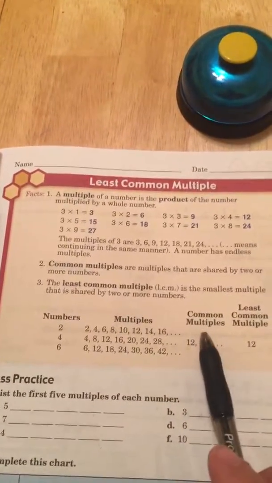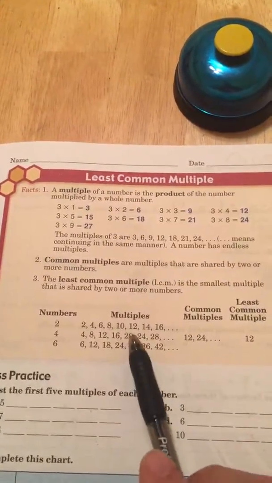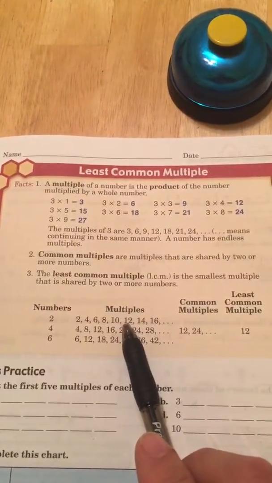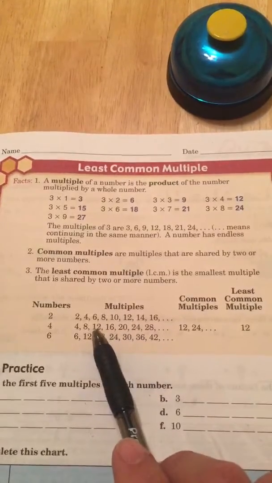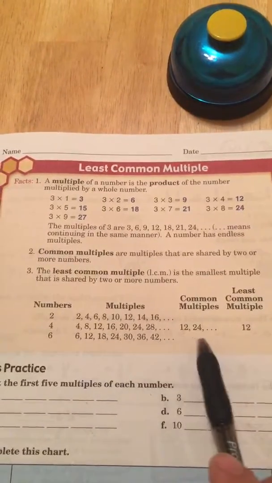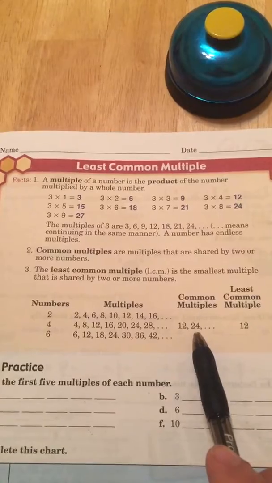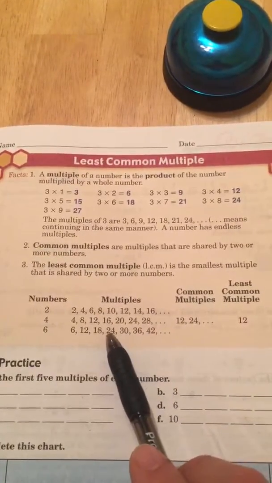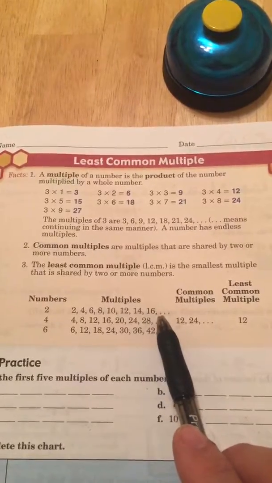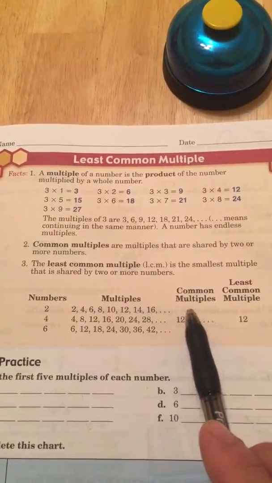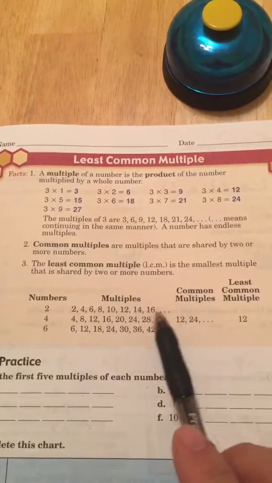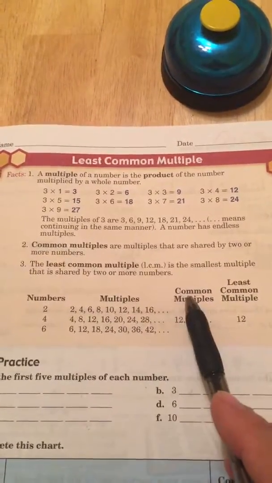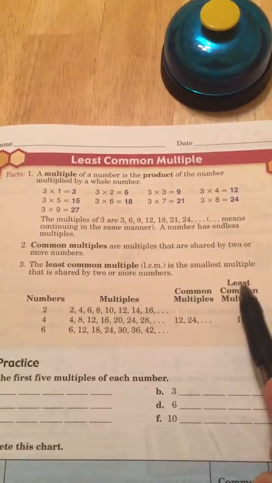So the common multiples, in other words, common means the same. From here, there's a 12. There's a 12, there's a 12. Another common multiple is 24 because 24 here, 24 here. And if you keep on going, 16, 18, 20, 22, 24. So that would be the common multiples. So those are the same, but we are looking for the least.